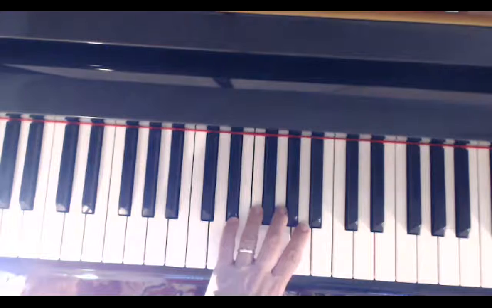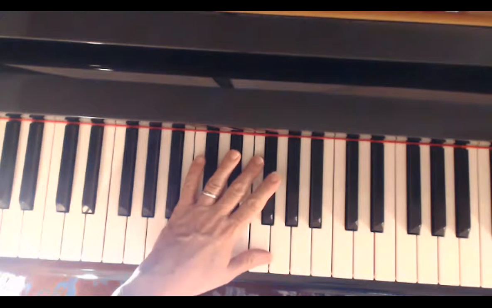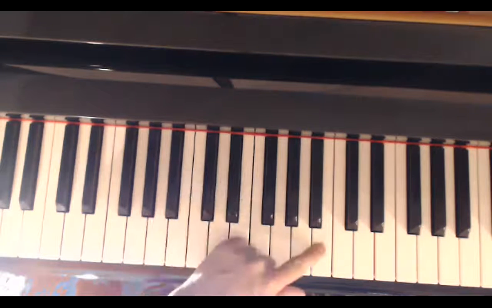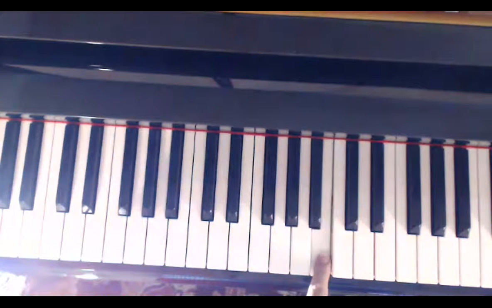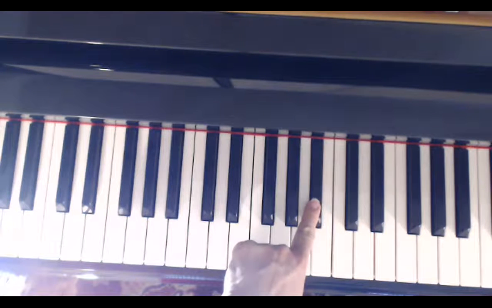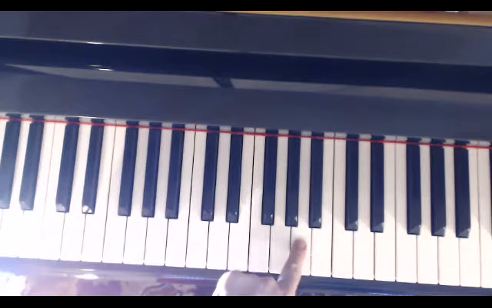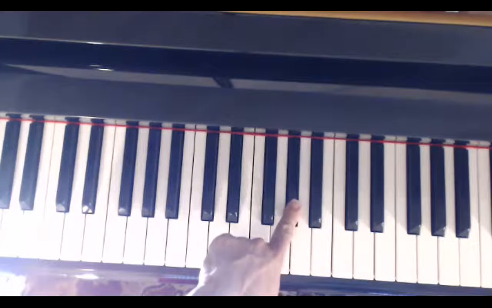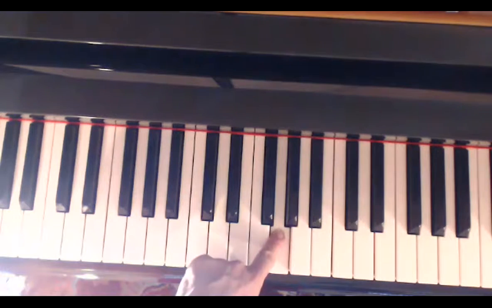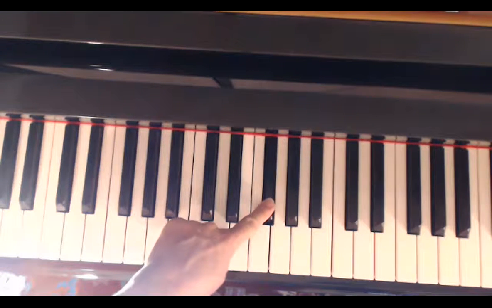Now, notes can go up a half step, they can also go down. So if I start here with this note, B, and I go down a half step, this note is B flat. If I have an A and go down a half step, that's an A flat. If I have a G and go down a half step, that's G flat.